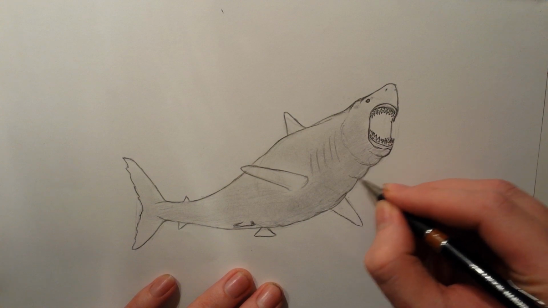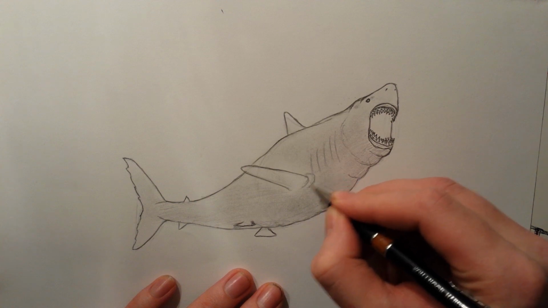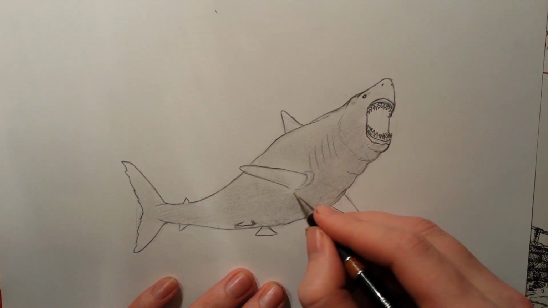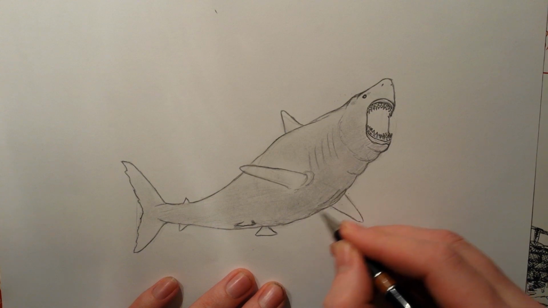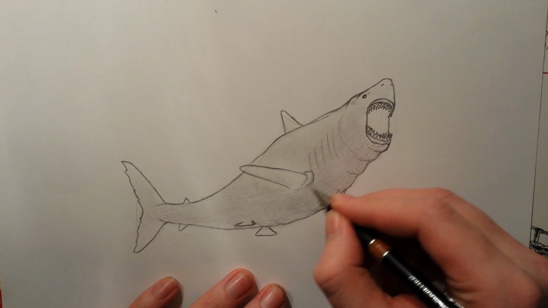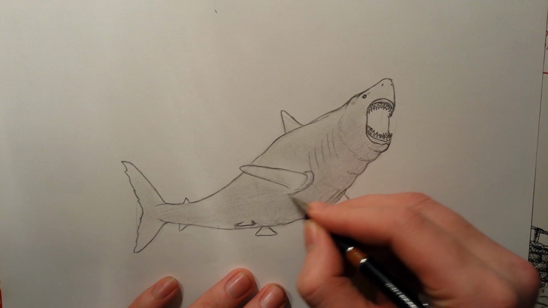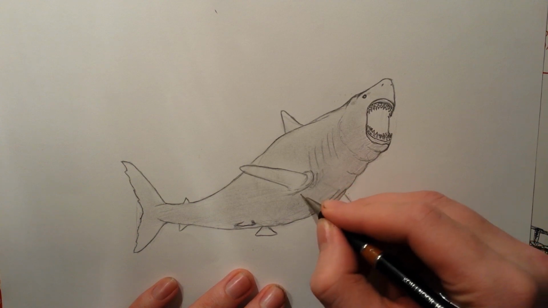I just want to put in a couple of lines and a little bit of texture. So there's a bump over there, and I'm just going to put in a couple of wrinkles and stuff.